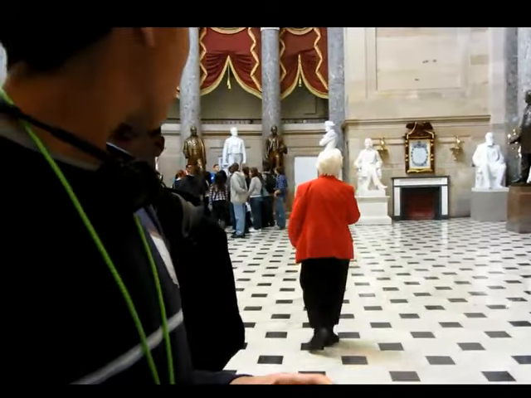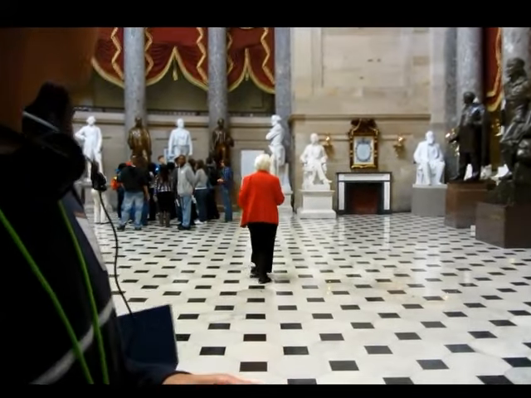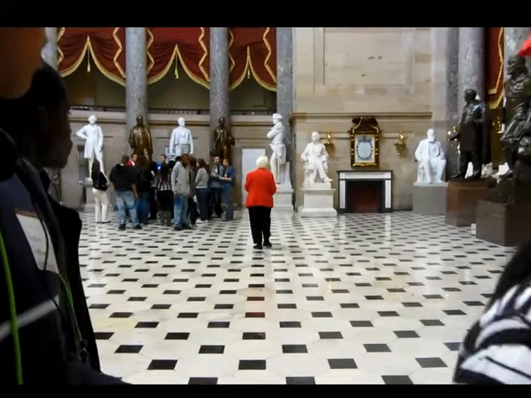So these students are standing on one of the focal points, and she's about to walk to the other focal point.